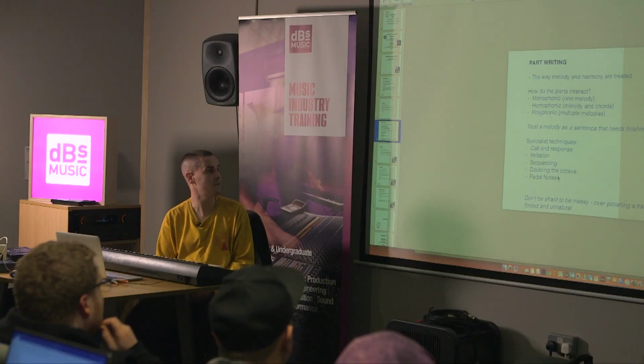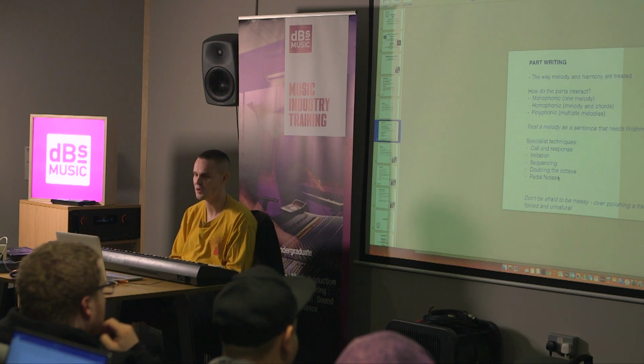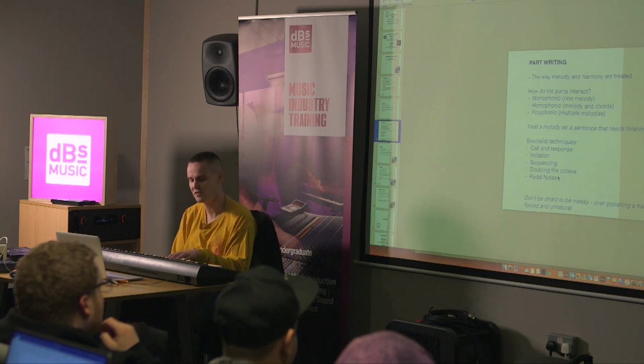Cool, so part writing. This is basically the way melody and harmony are treated. We have a few different ways in which parts can interact. Firstly, we have monophonic, which is just one line. So the way you can build tracks of this, we might have an opening low down. So that could be a useful introduction in that way.